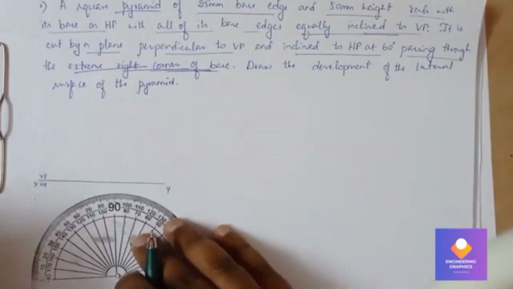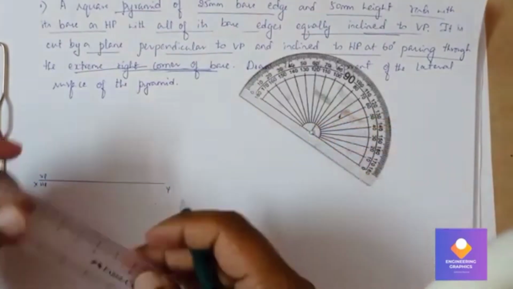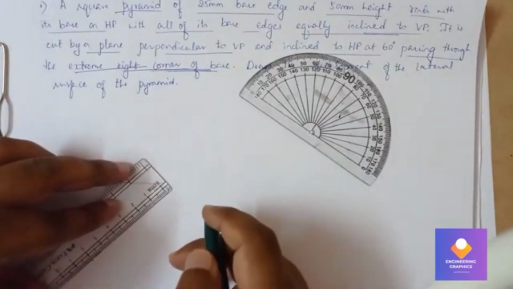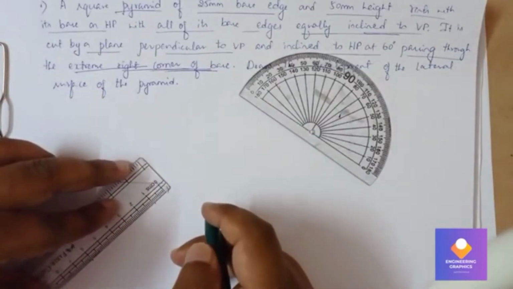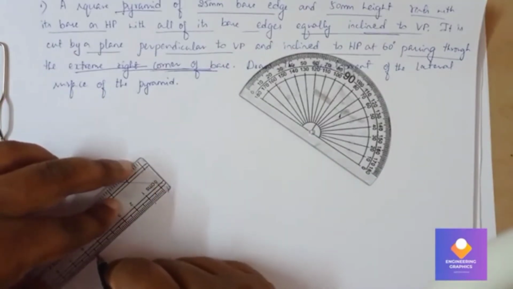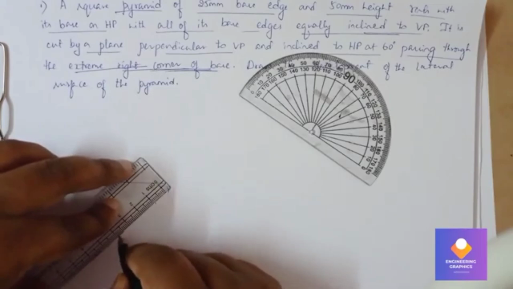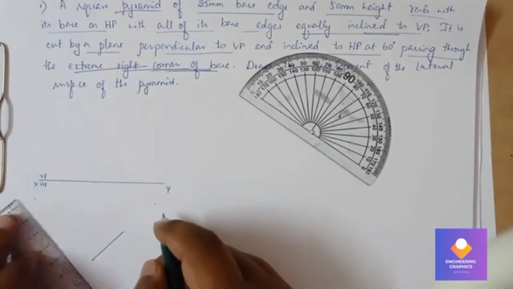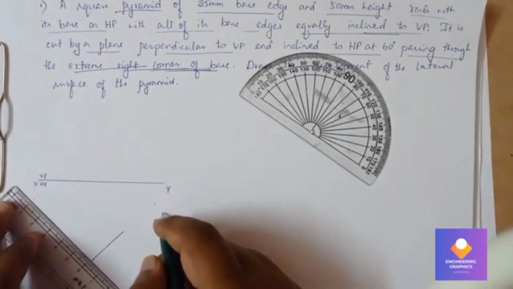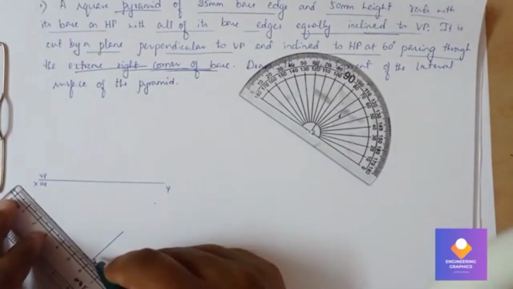Now I'll be drawing a line of length 25 mm, from that reference point to that angle point. On this side also we need to draw a line of length 25 mm.